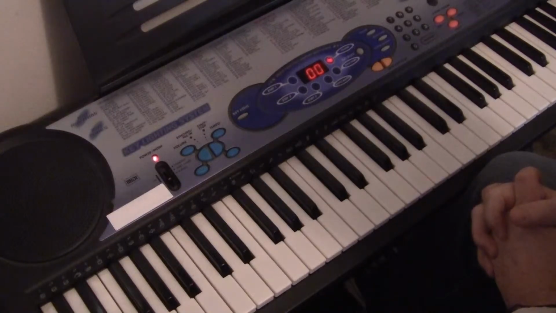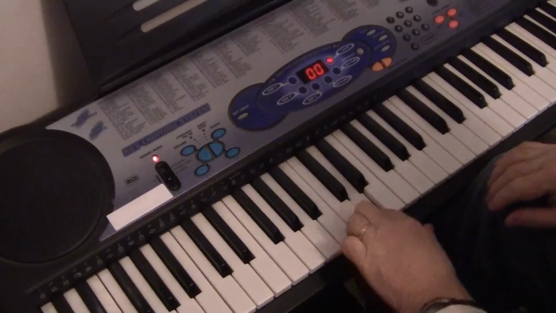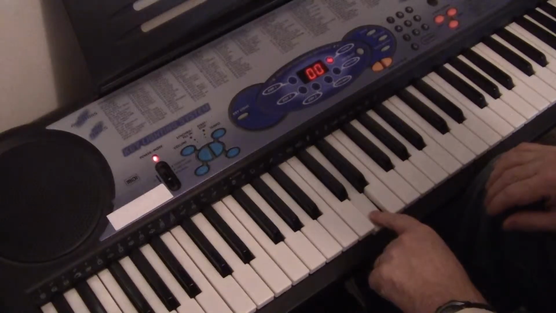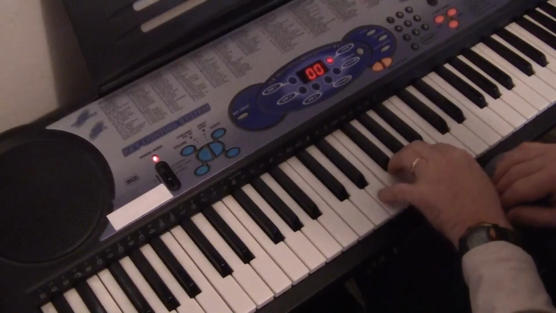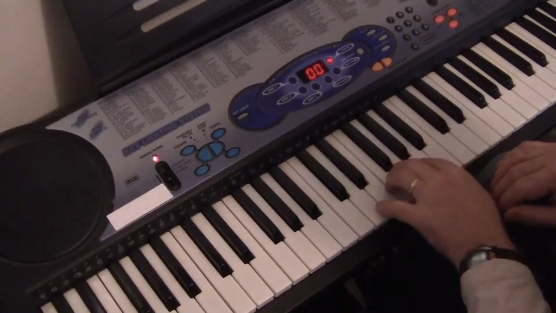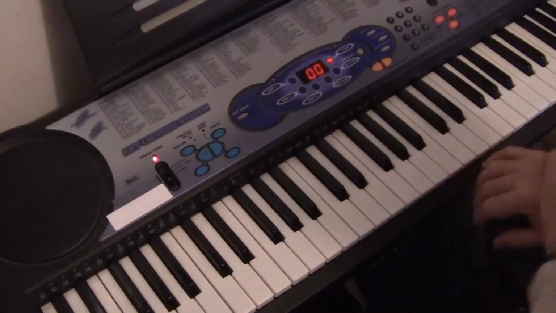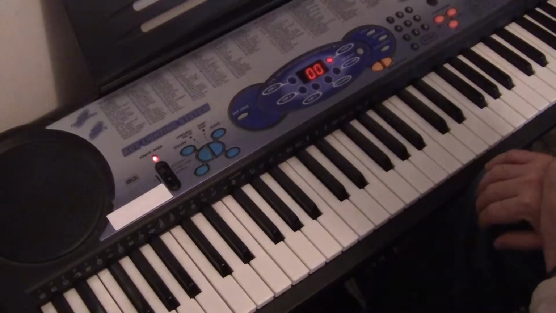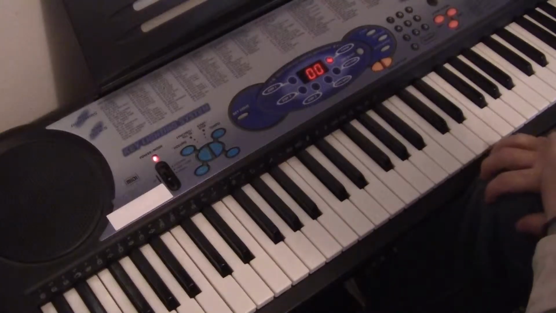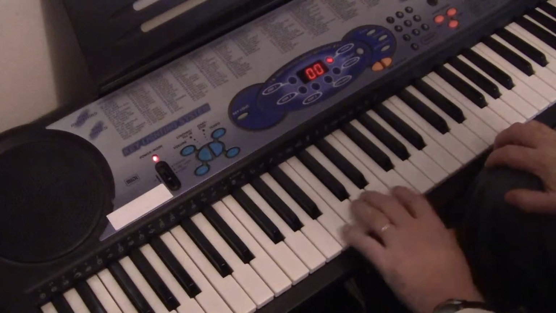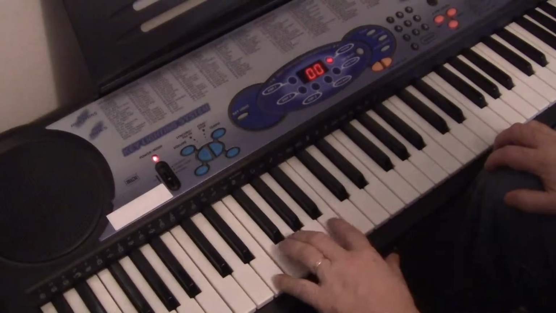Then we have the 6 chord by the same distance, a perfect fourth. So we got a 6 chord, a 2 chord, a 5 chord, and the 1. We get to the 6 chord from the 3, and we get to the 3 chord from the 7.